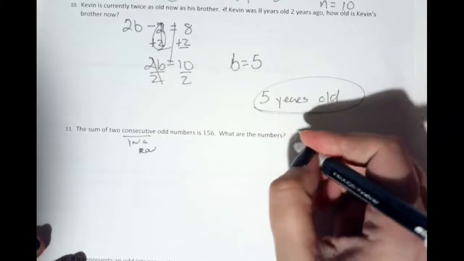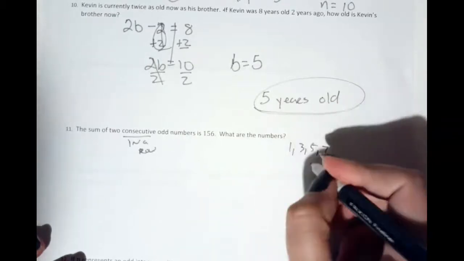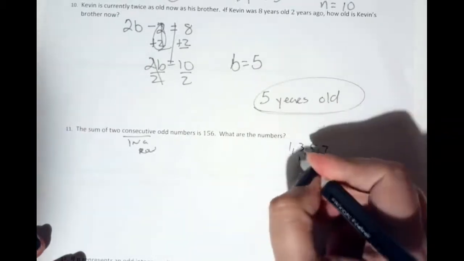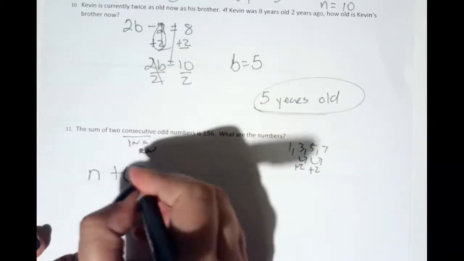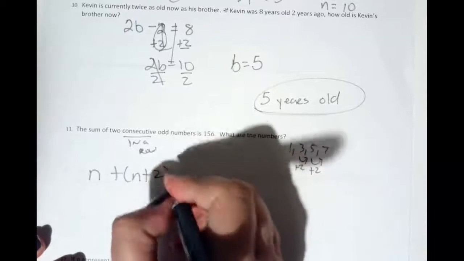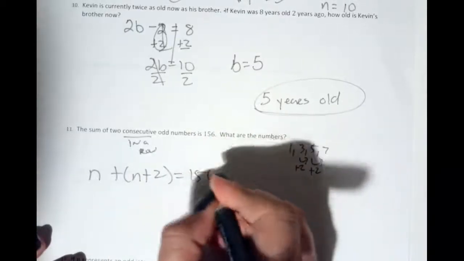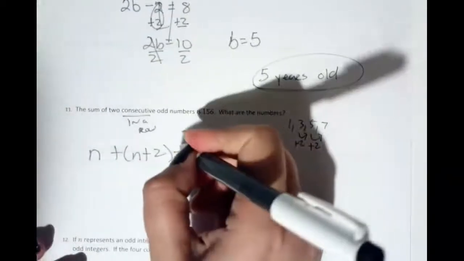So, 2 consecutive odd numbers. Consecutive means in a row. And consecutive odds, that would be like 1, 3, 5, 7. So between each one, it's plus 2. So you've got a number plus the next odd number is 156. What are the numbers?